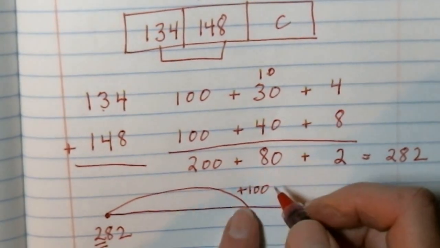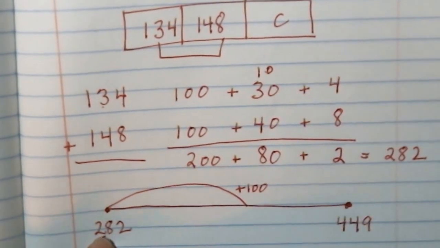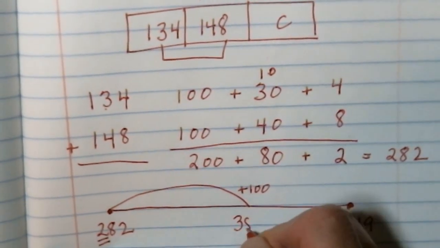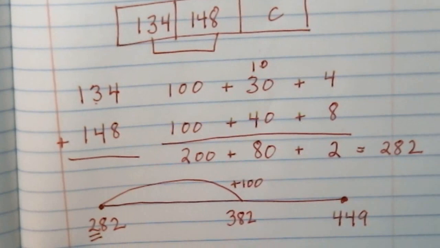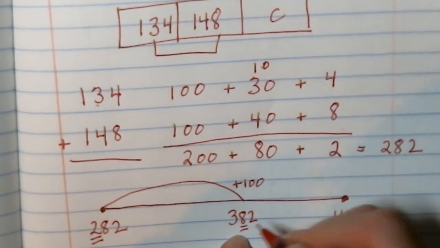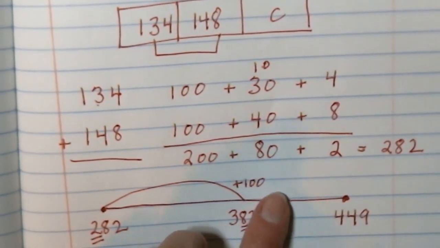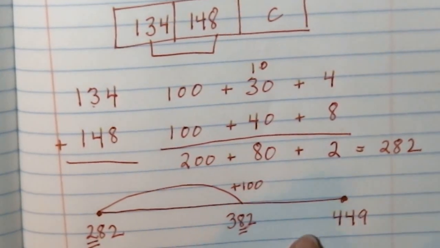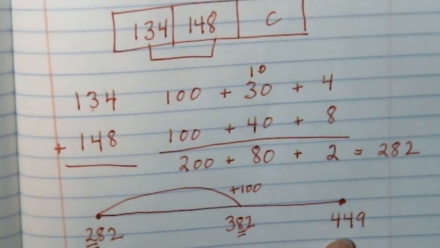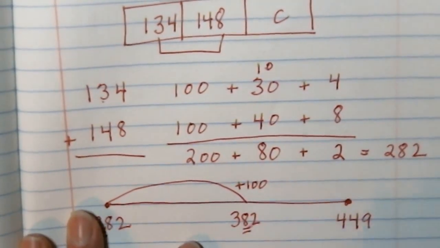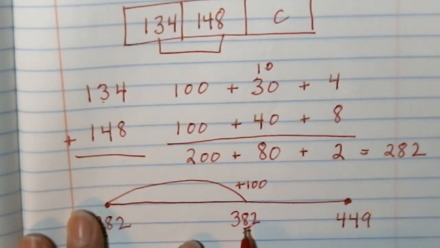And then here I write, well, that 100, if I added 1 to this 2, that would be 382. So now I'm looking at my tens. How many tens can I add to get as close to 449 without going over? Well, let's see. If I add 2 tens or 20, that would give me 402.